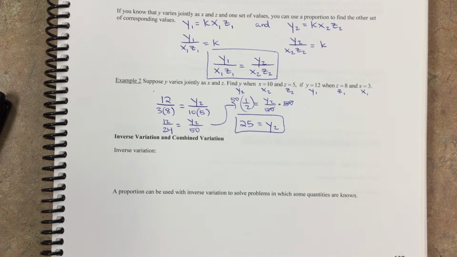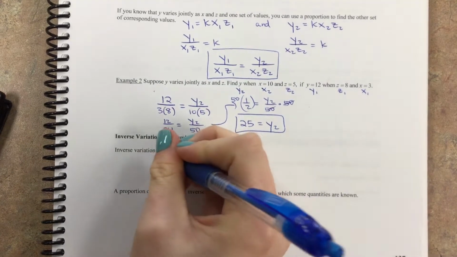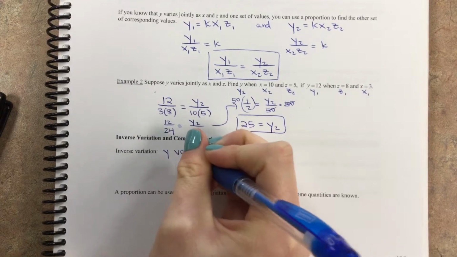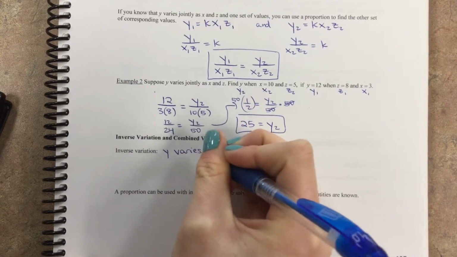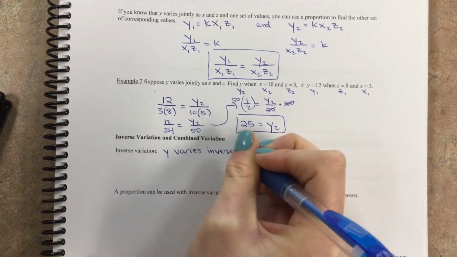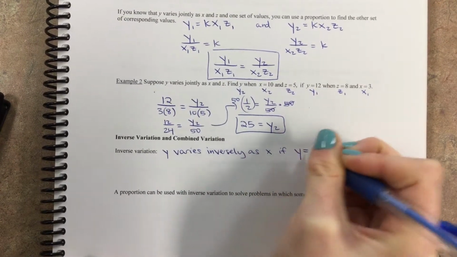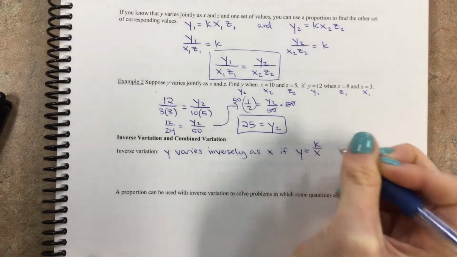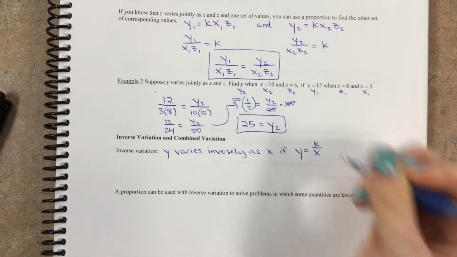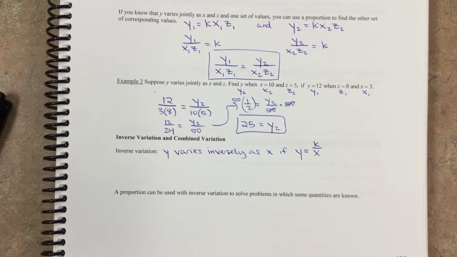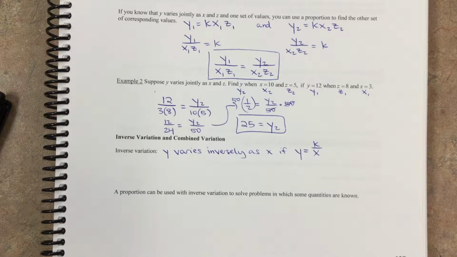So for inverse variation, we would say that y varies inversely as x if you can set up an equation like this. Okay, so again, the basic idea with inverse is that as one quantity goes up, the other quantity goes down.